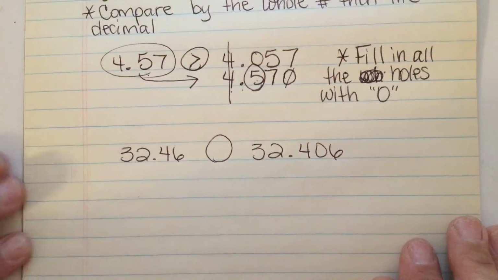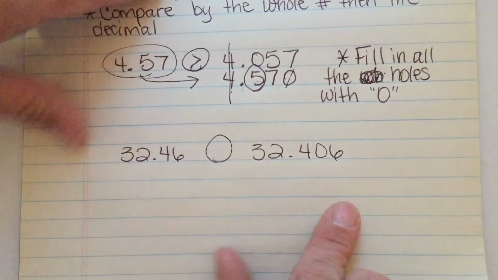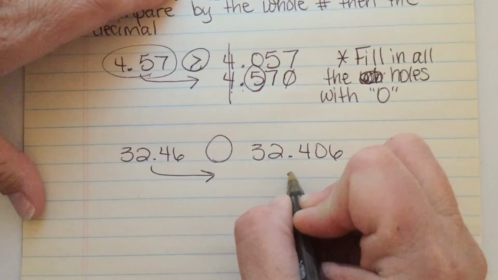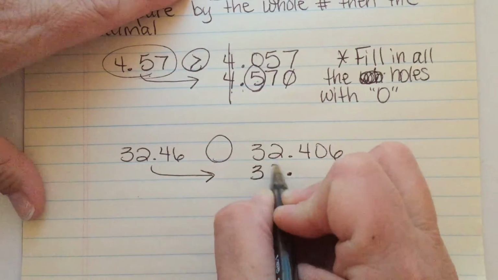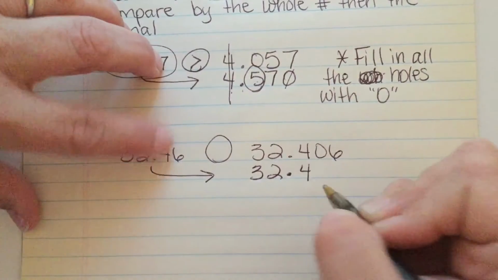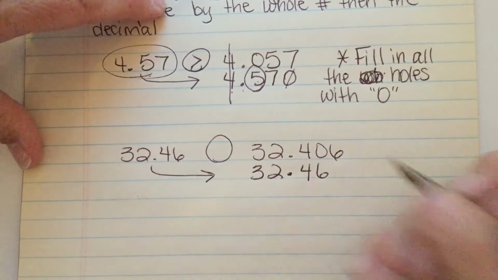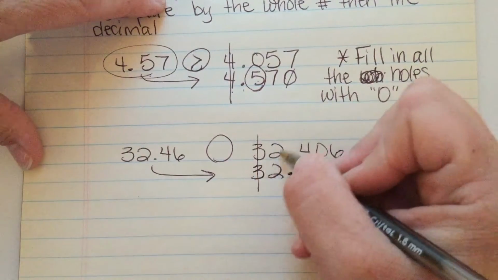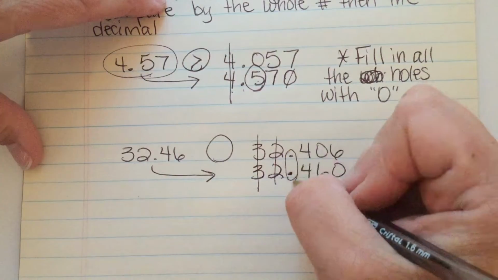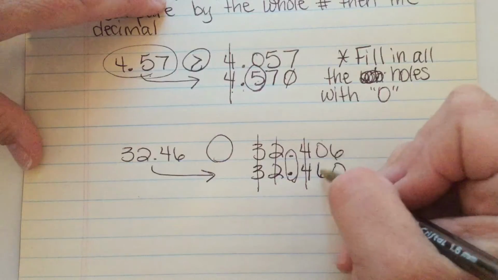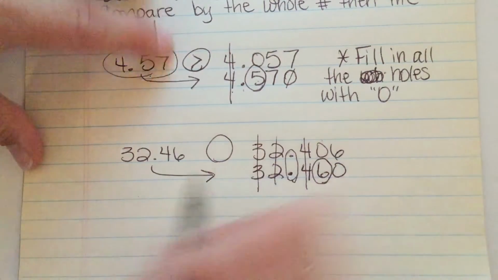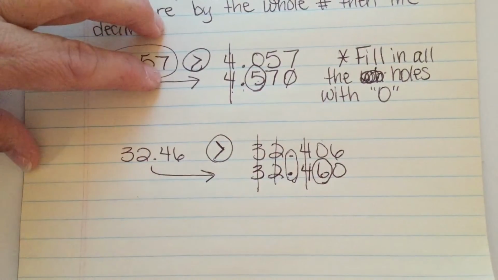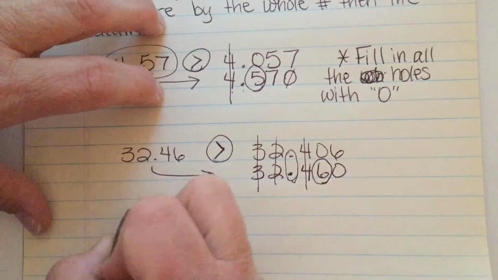Okay, 32 and 46/100: greater than, less than, or equal to 32 and 406/1000? So we're going to take this number and line it up over here. Line up my decimal. 32, it goes on the left. It's a whole number. The 4 is in the tenths place. 6 is in the hundredths place. I'm going to fill in the hole and compare. Whole numbers, 3 and 3 are the same. 2 and 2 are the same. Decimals are lined up. 4 and 4 are the same. 0 and 6 are not the same. 6 is bigger, it came from this side over here, so this is our answer. 32 and 46/100 is greater than 32 and 406/1000.